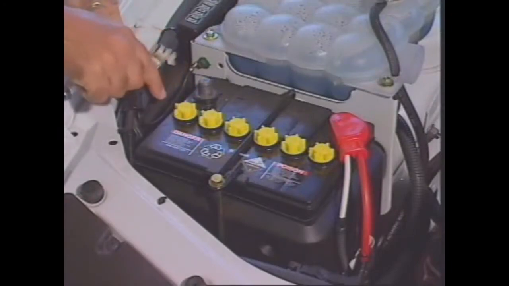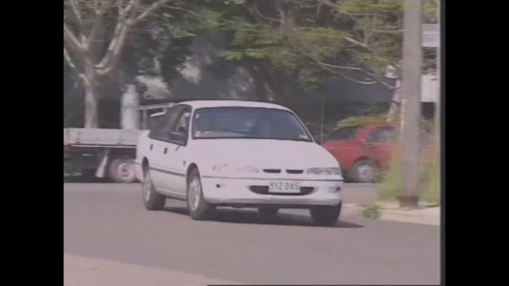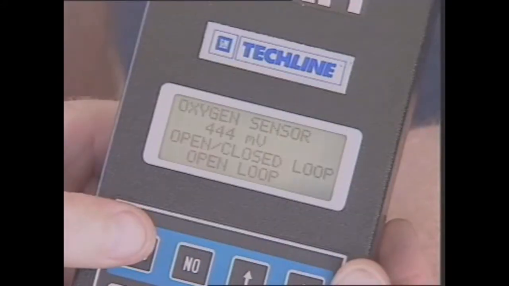The control unit learns the new time and stores it in its memory for future use in that condition. If the battery is disconnected or memory is lost, the settings revert to the manufacturer's programmed specifications, and the vehicle then has to be driven in a range of conditions to let the control unit in effect relearn the engine's fuel settings.